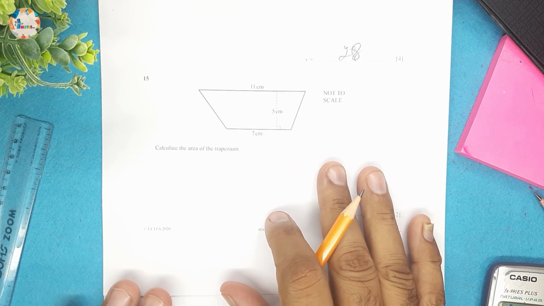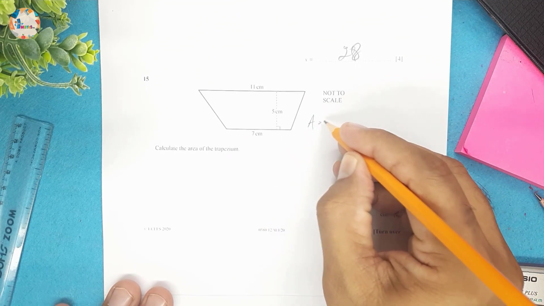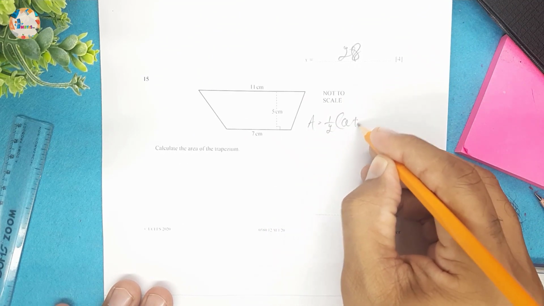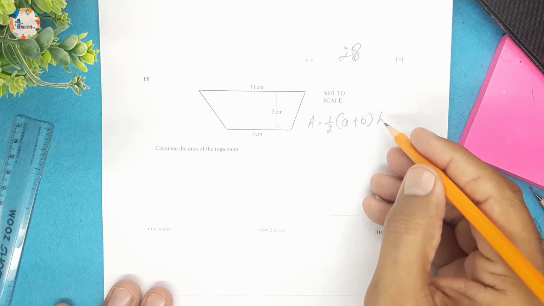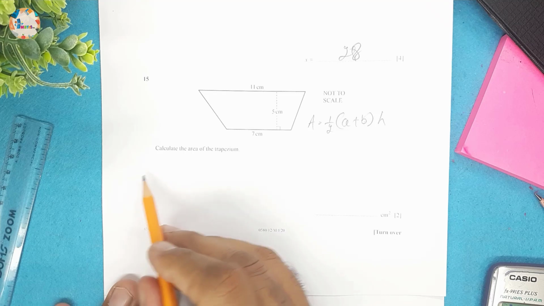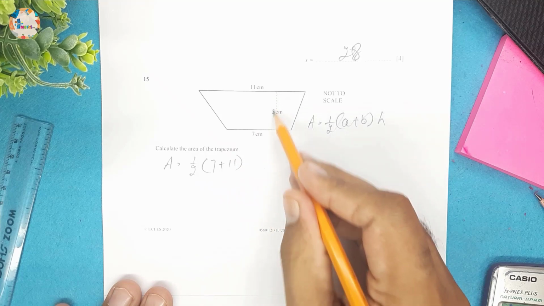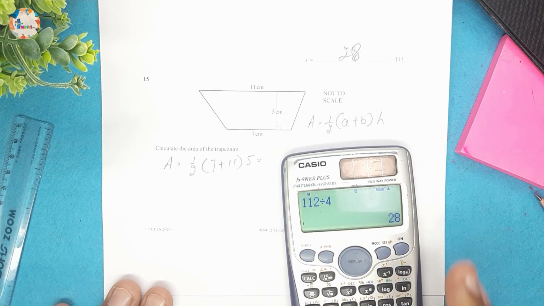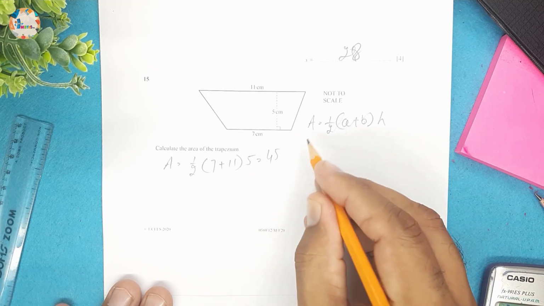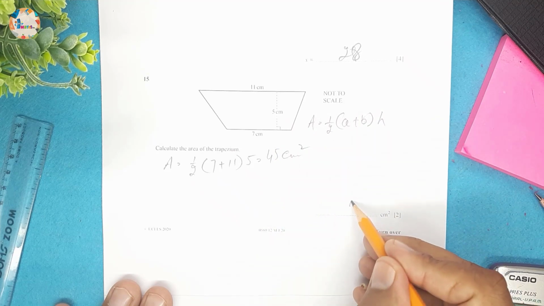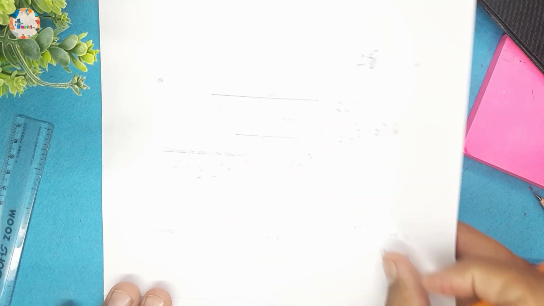Question number 15. This is a trapezium. The area of the trapezium is required, and we know the area of a trapezium is equal to 1 by 2 into (a plus b) into h. a and b are the parallel sides and h is the perpendicular height. So the area will be equal to 1 by 2 into (7 plus 11) into the perpendicular height, which is 5. The calculation is 0.5 into (7 plus 11) into 5, which is equal to 45. So 45 centimeters square, because this is area, will be the answer.